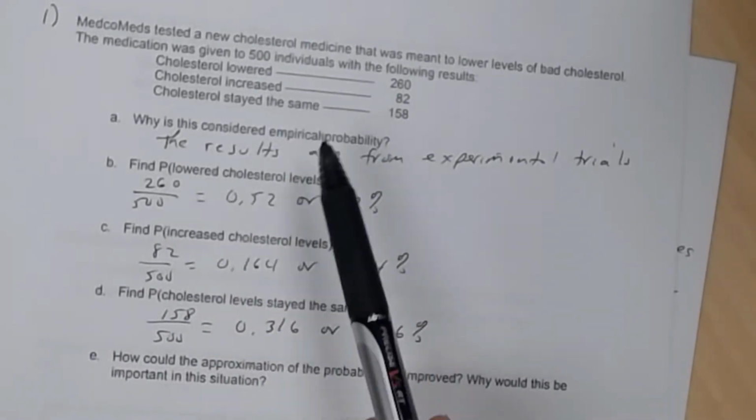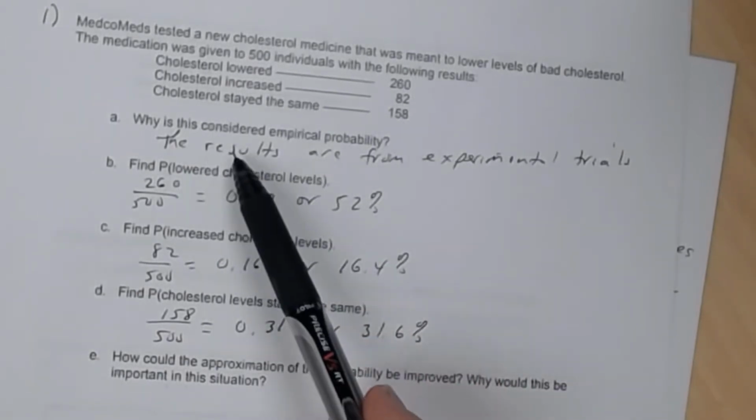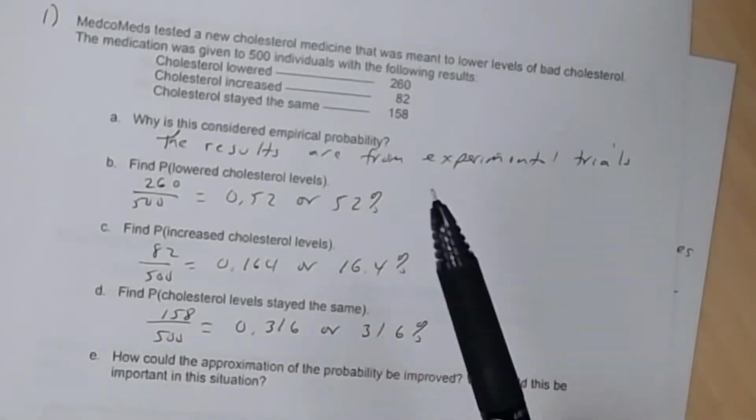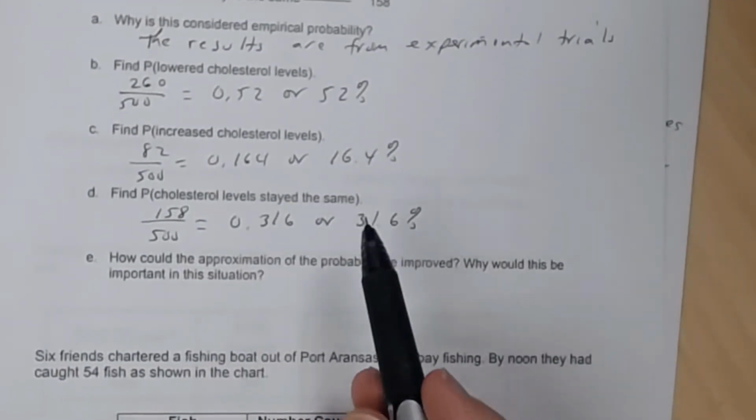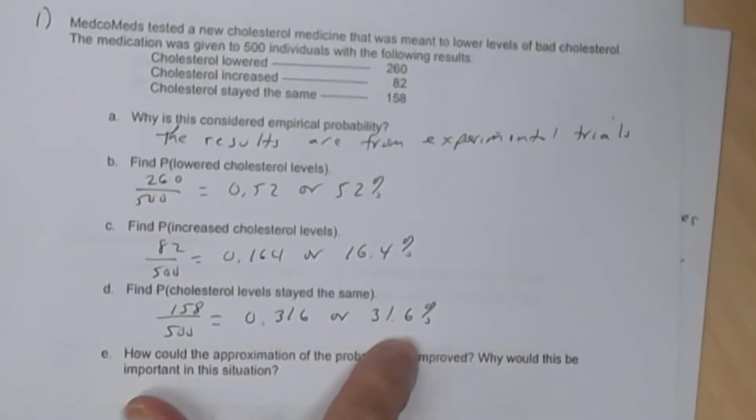So this could be different based on how many were actually tested. So what you could say here, it could be improved by taking more trials. So this was just 500. So if you take more trials, you can improve these probabilities. These probabilities could get a little bit more exact, so to speak.